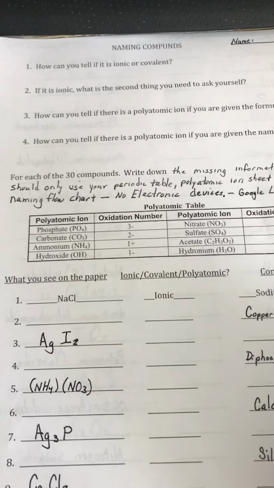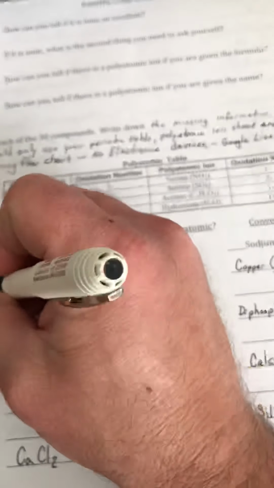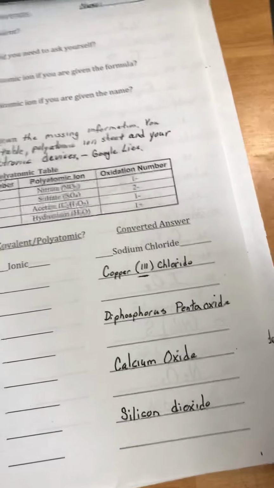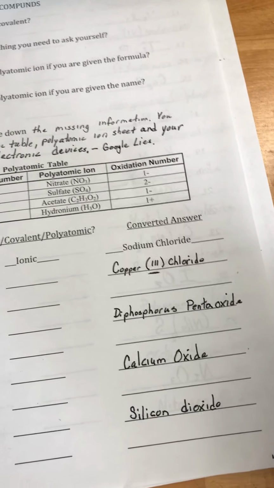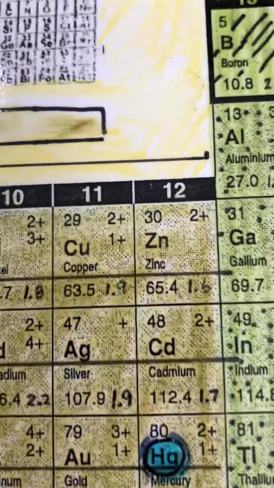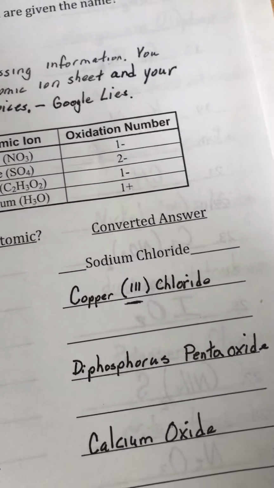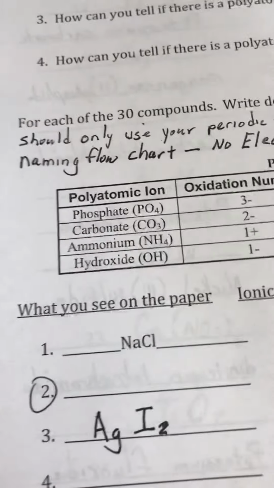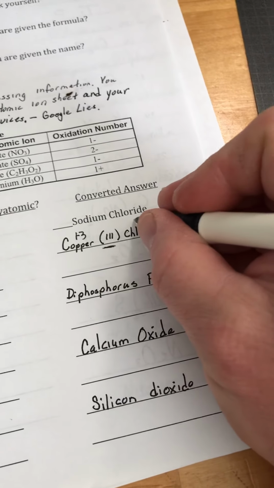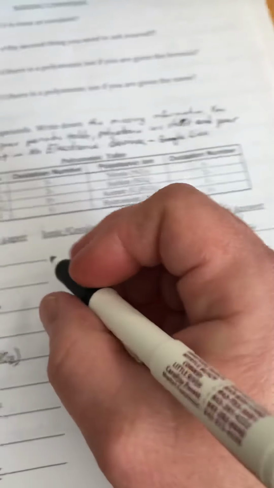Okay, naming compound sheet. Let's look at the first one that's not already done for you. So this is what we do. The first one, we've got copper 3 chloride. Look at my periodic table. Copper's typically got a +1 or a +2 charge. This one's called copper 3, which means it's got a +3 charge. Chloride always has a -1 charge, so we would crisscross those charges. That would tell us what it's going to be.